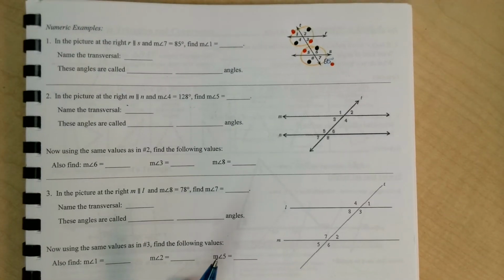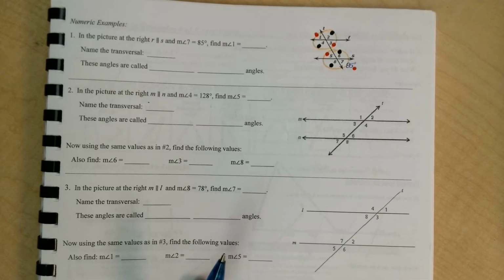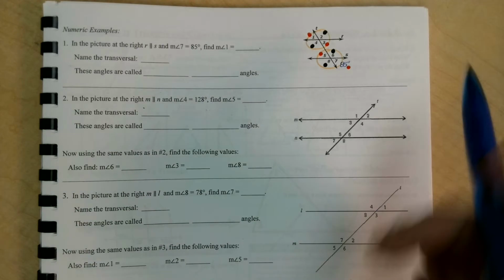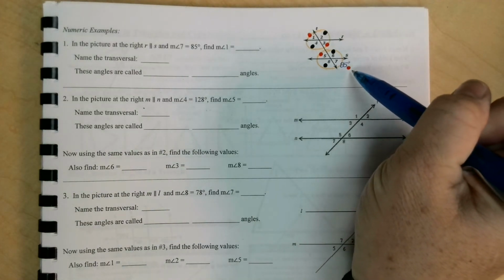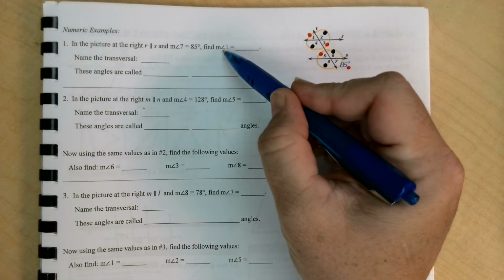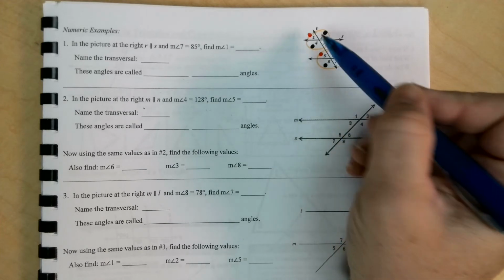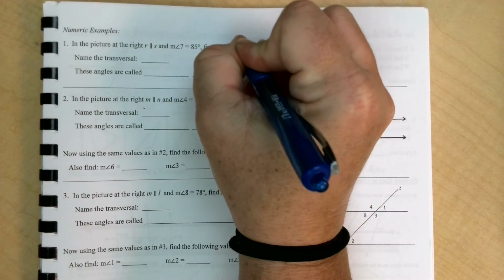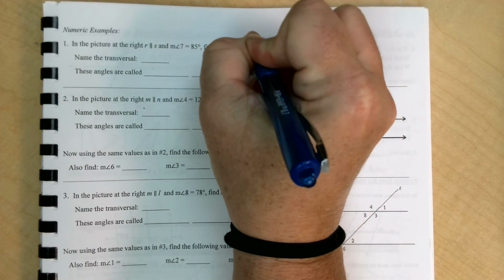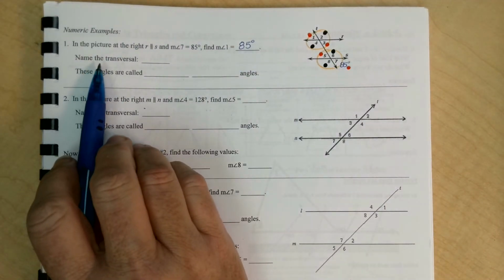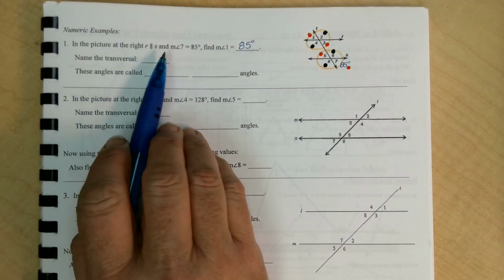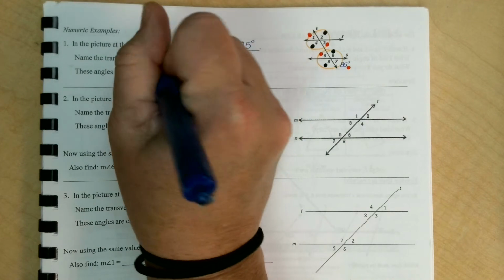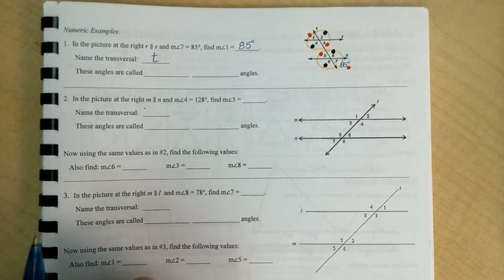Going back up to this top example, I know angle 7 is 85. It's a red checker. It's asking about angle 1, which is also a red checker, so therefore it has to be 85 degrees. Now it asks us to identify who is the transversal. If R and S are the 2 parallel lines, then T has to be our transversal.